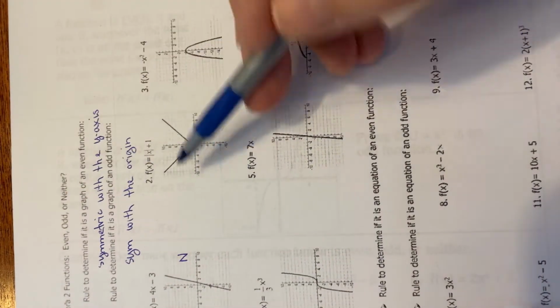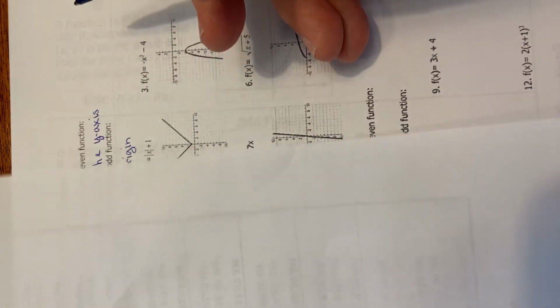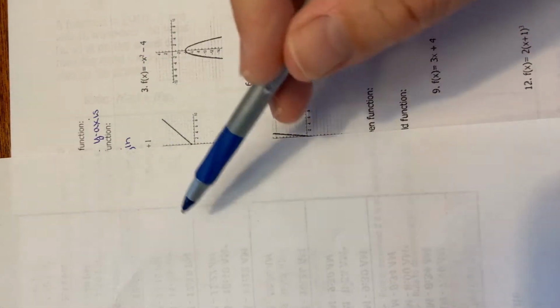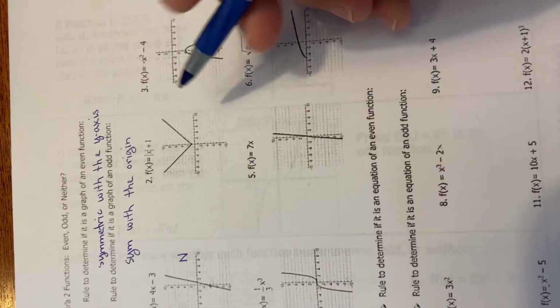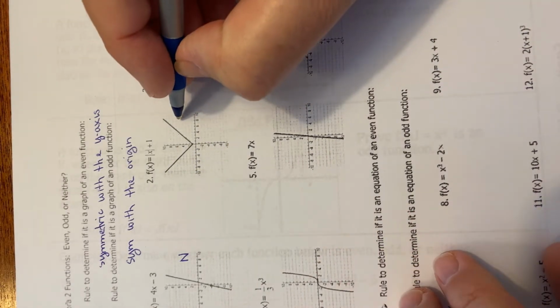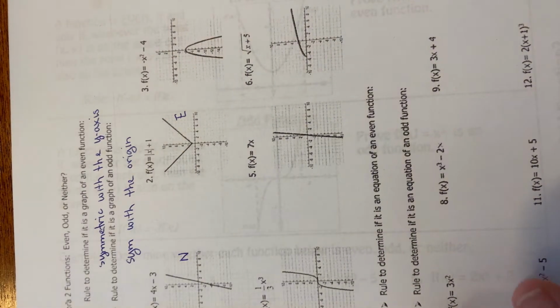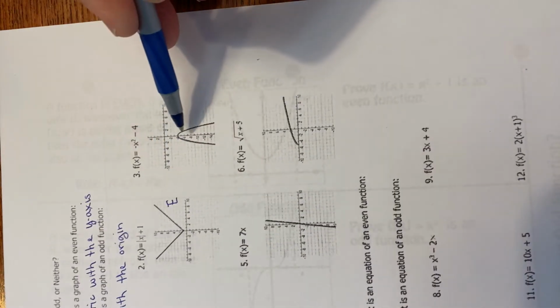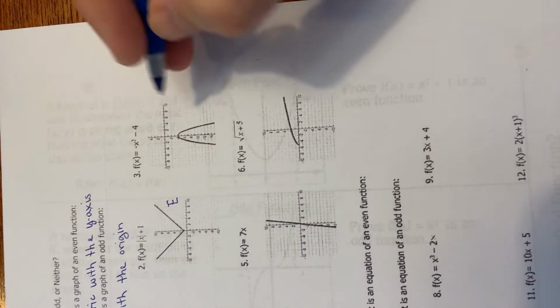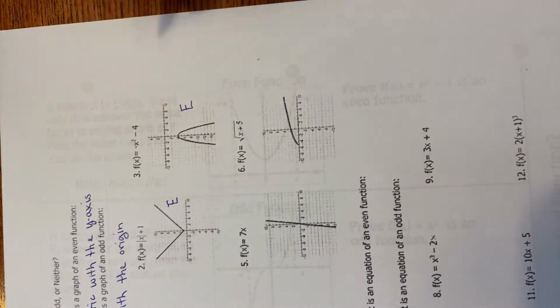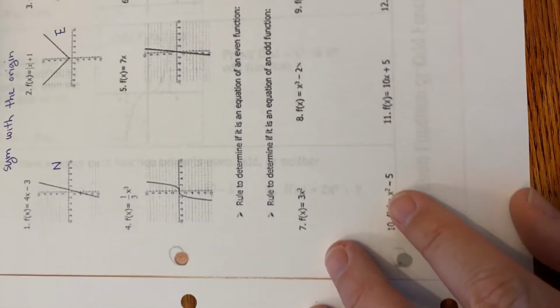This next one here, if you folded the right side over onto the left side, it would land right on top of that. You fold this side over there, so we say this is an even function. It's symmetric with the y-axis. Exactly the same as this one. If you folded it over the y-axis, you would get the same exact picture. So that's an even function.